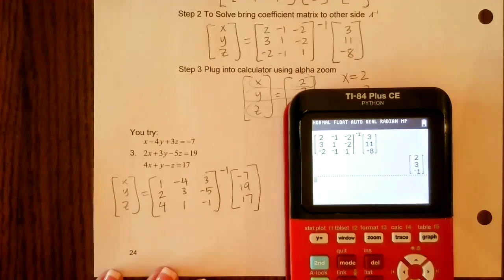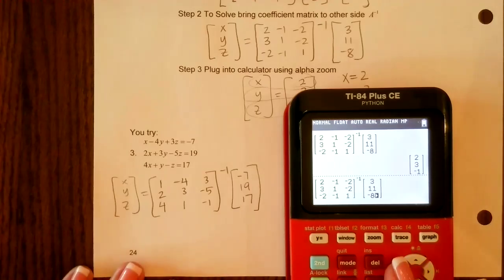One of the things the calculator does have, it's got like a copy paste. If you go and highlight it, you can hit enter and it copies and pastes it down for you so that you don't have to do that whole setup again. So if you're doing multiple of these, that helps out a lot. You use your arrow key to get back to the beginning here.